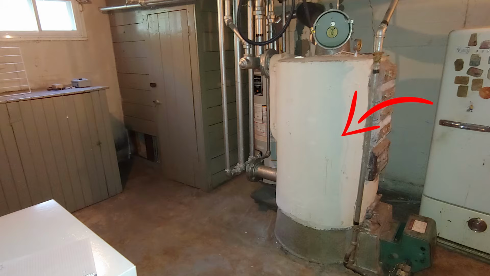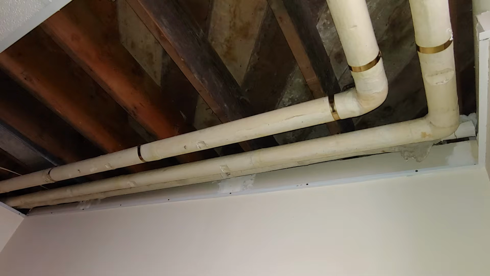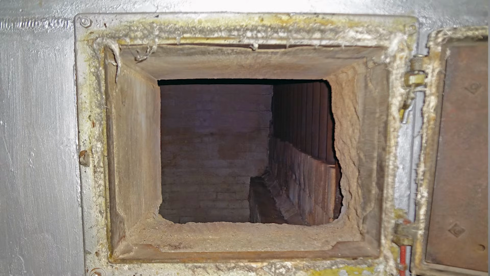Now, other areas we want to look at is, does this house have a boiler or does it have a furnace? If it has a boiler, we want to look at boiler insulation or parging material on the outside of the boiler. We want to look at insulation on the boiler pipes themselves. And of course, there's also areas inside the boiler or older furnace that can contain asbestos. Things like the gasket on a door that might be on the boiler.